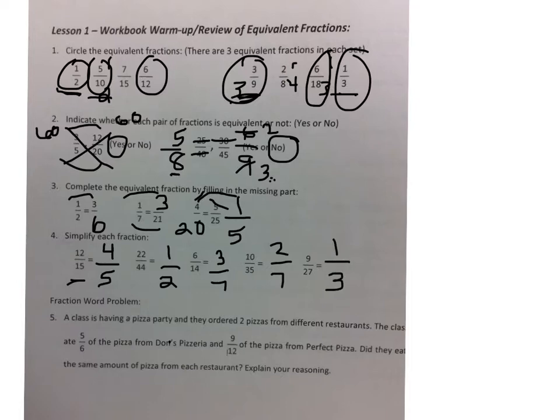And the last review question, it says a class is having a pizza party, and they ordered 2 pizzas from different restaurants. The class ate 5/6 of the pizza from Dorf's Pizzeria and 9/12 of the pizza from Perfect Pizza. Did they eat the same amount from each restaurant, and explain? So on this one, I basically need to say, are these 2 fractions equivalent? There's a couple things I could do. I could make the denominators both the same, so I could change the bottom numbers to 12 if I wanted to. I could compare multiplying across.